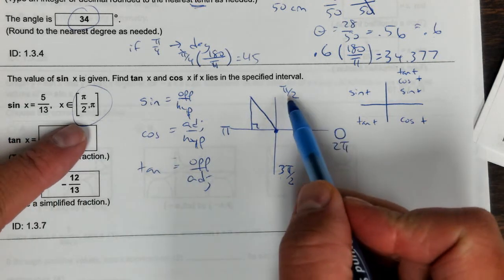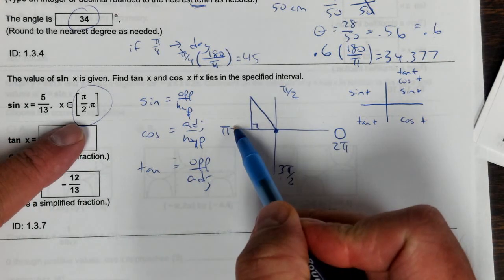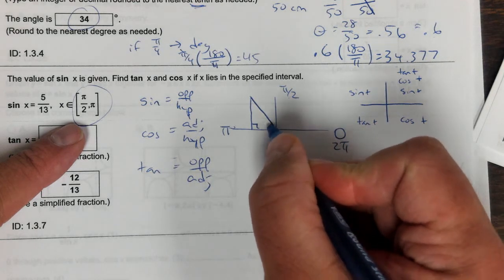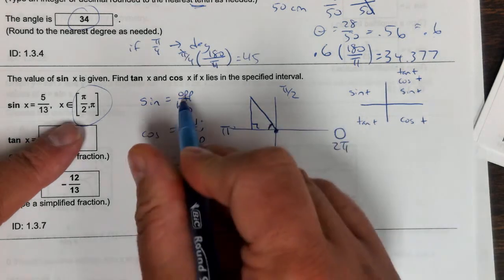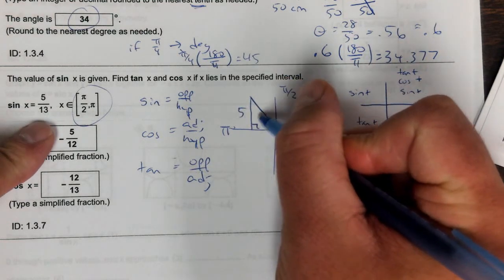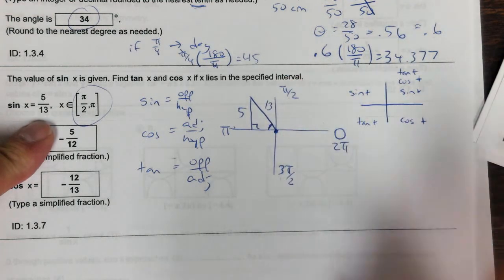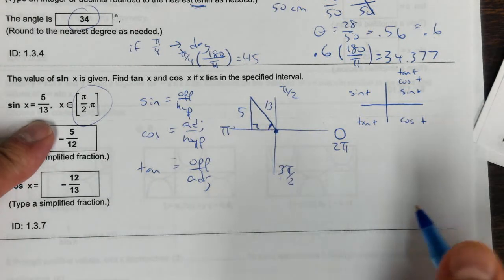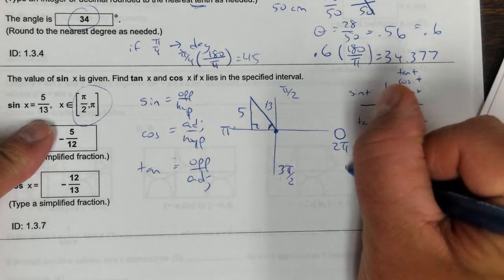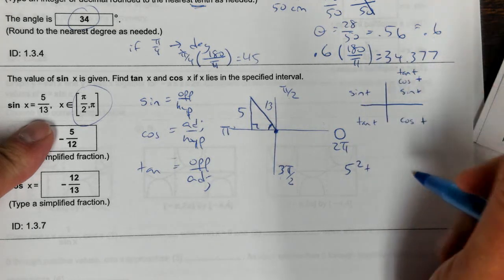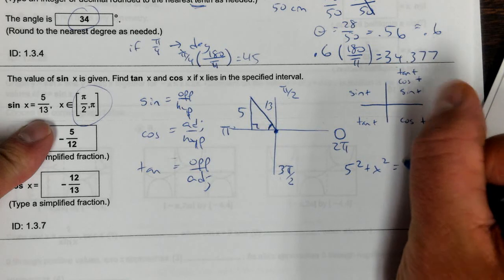We look at what quadrant we're in, and this is our angle right there touching the origin. Our opposite is 5, so that's across from there, and across from the 90-degree angle is 13. Now what we have to do is do our Pythagorean Theorem, or just use common sense. 5 squared plus x squared equals 13 squared.